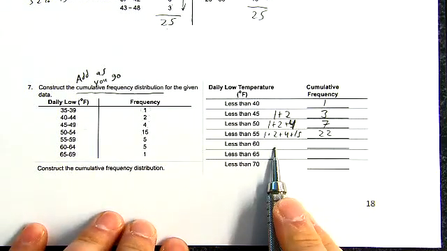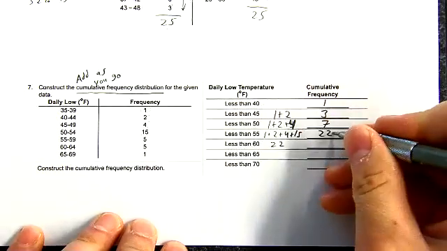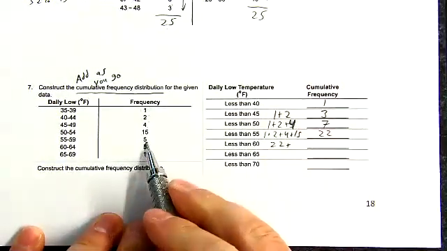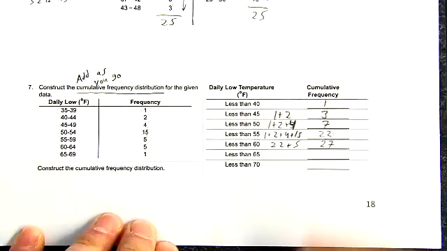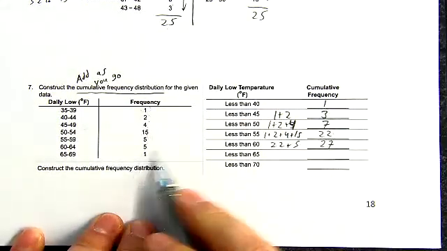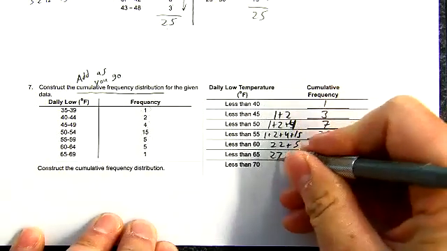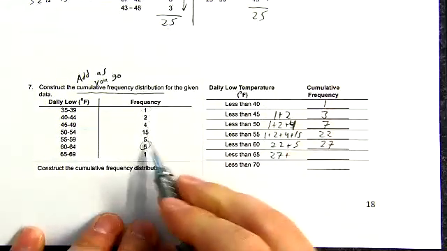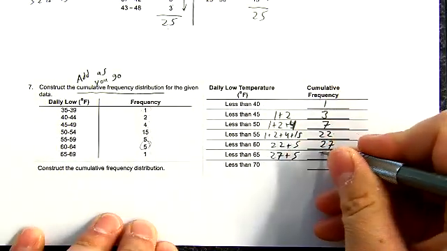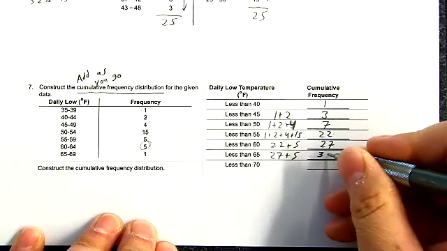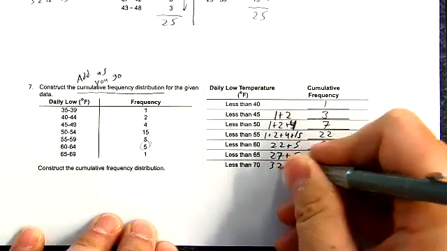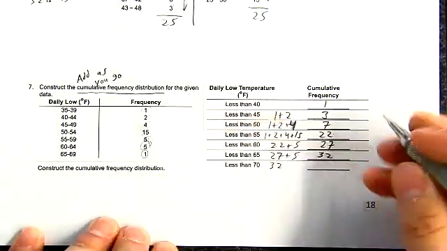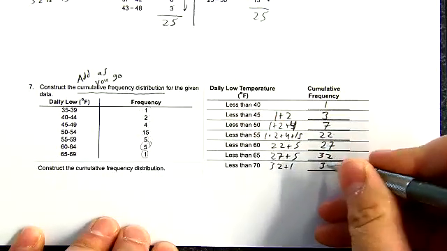Less than 60 would be what? 22, my previous answer, plus my next number, which is 5. 27. Then less than 65 would be my previous answer, 27, plus the next number, which is another 5. 32. Then my final answer should be my last answer, 32, plus the last number, 1, 33.